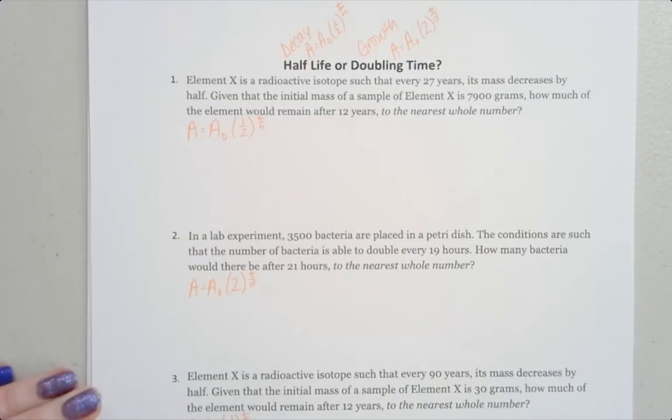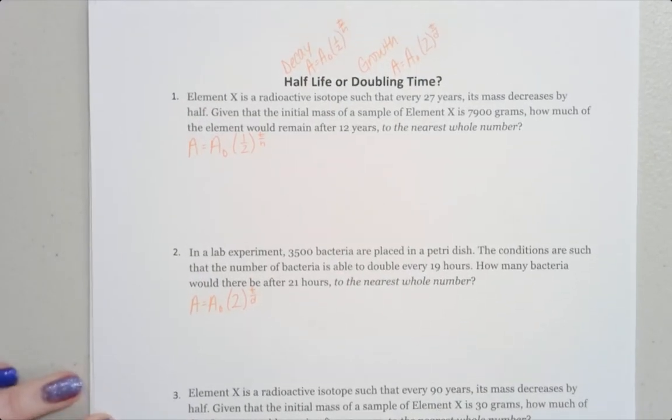All right, so let's go ahead and take a look. We're almost done. All right, half-life and doubling time. Again, I suggest writing out these 2 formulas and having them nearby.